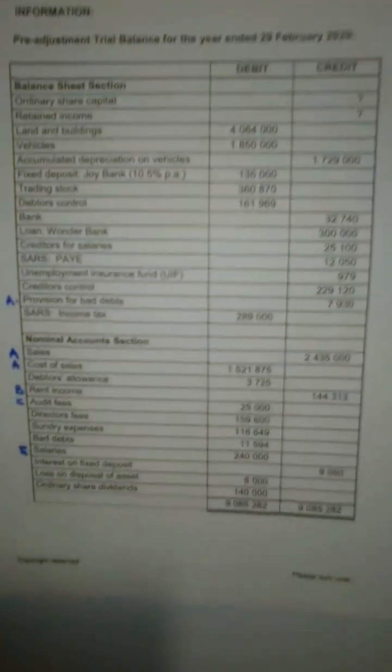It's accounting paper 1 for grade 12s. I've picked out question number 2, which talks about income statement and notes to the balance sheet. So at the present moment, we are simply going to be dealing with question 2.1. It wants us to complete the statement of comprehensive income statement for the year ending 29 February 2020.